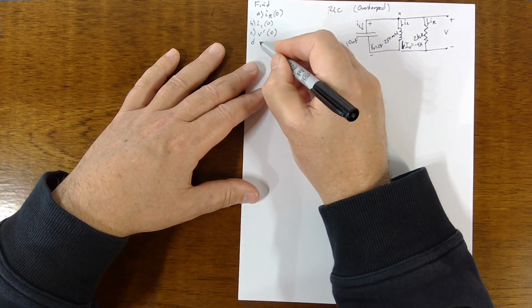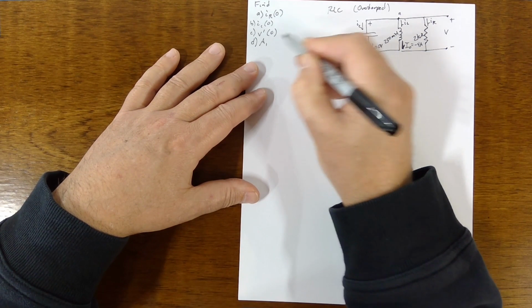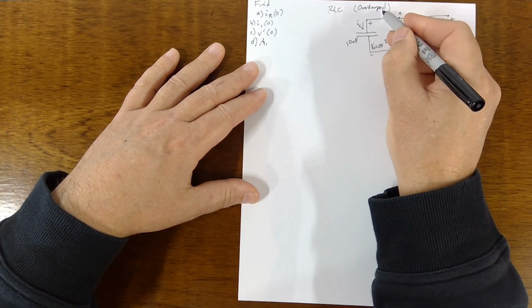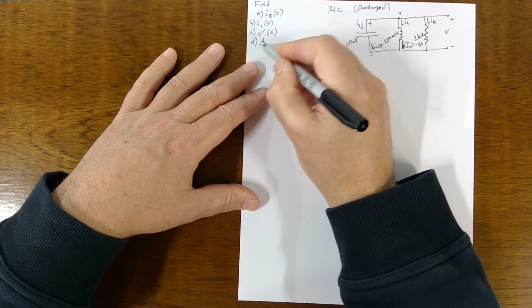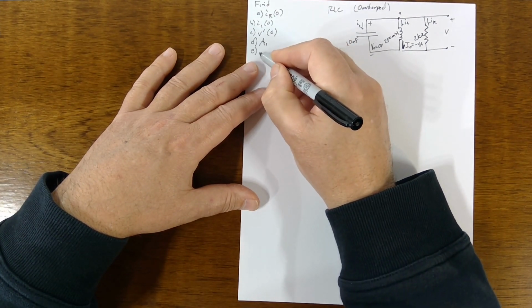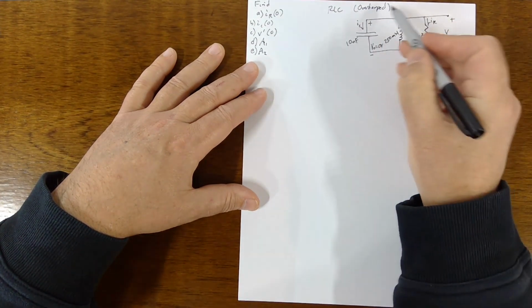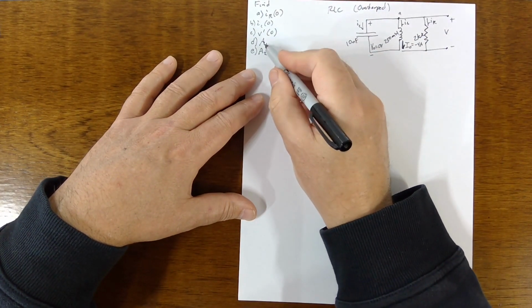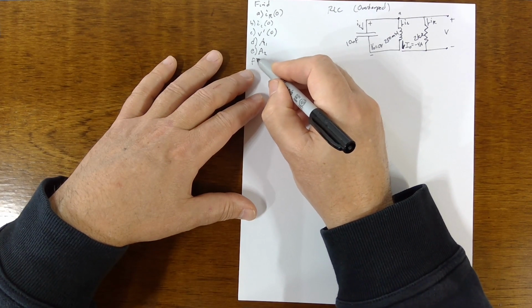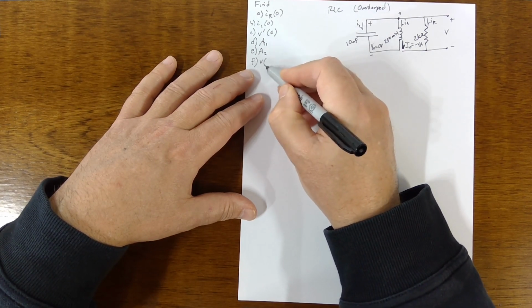And then there's this big giveaway that this is an overdamped system, because they're asking to find these constants A1. We have a set of equations for overdamped systems, and they use the capital letter A's in them. So that's your clue that it's overdamped right away.